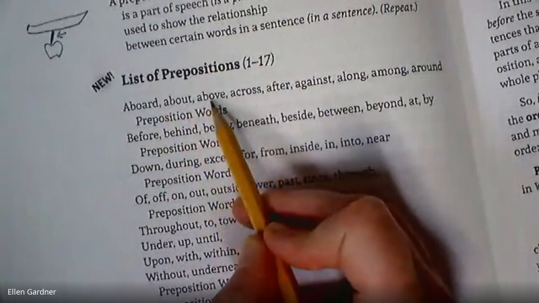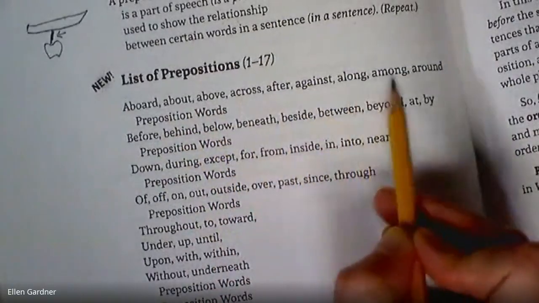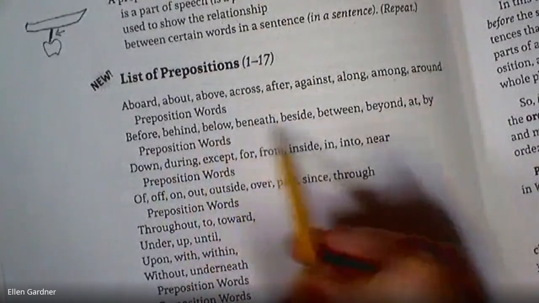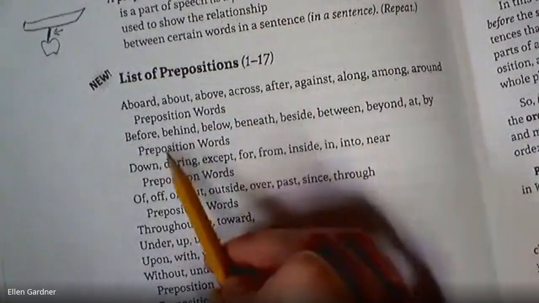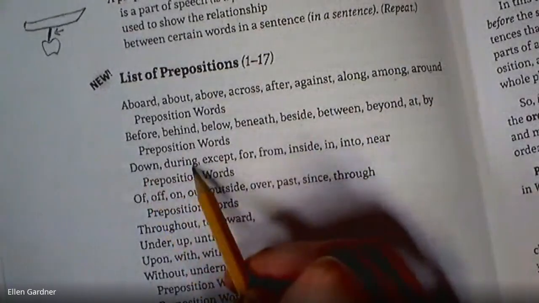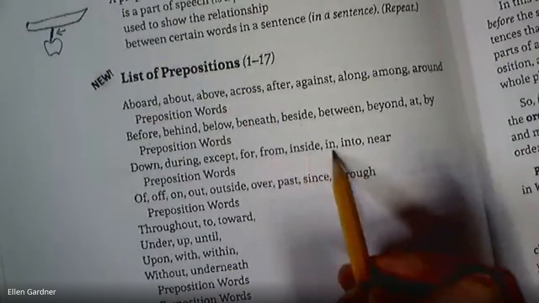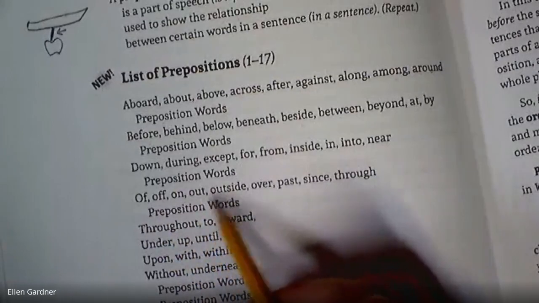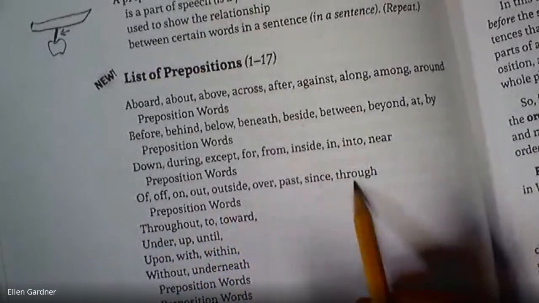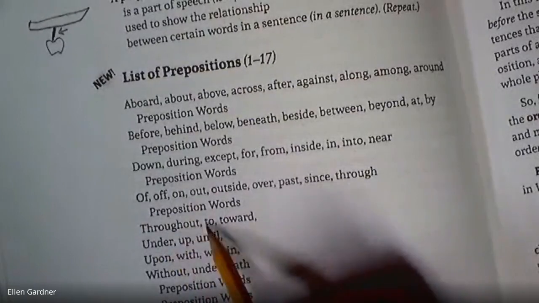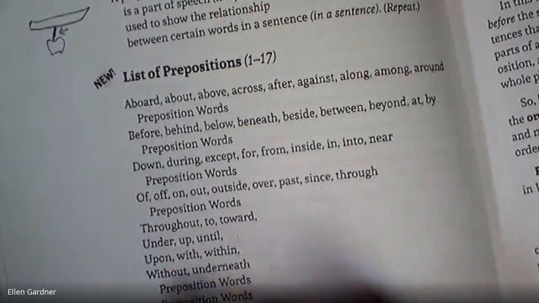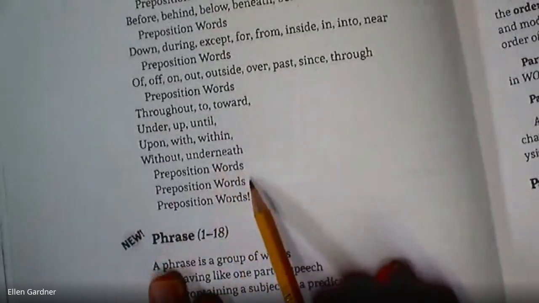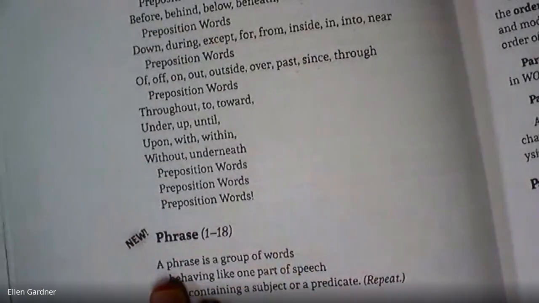Aboard, about, above, across, after, against, along, among, around, preposition words. Before, behind, below, beneath, beside, between, beyond, at, by, preposition words. Down, during, except for, from, inside, in, into, near, preposition words. Of, off, on, out, outside, over, past, since, through, preposition words. Throughout, to, toward, under, up, until, upon, with, within, without, underneath. Preposition words, preposition words, preposition words.